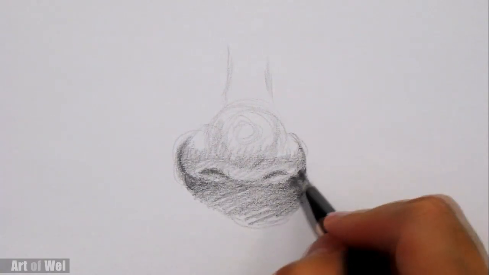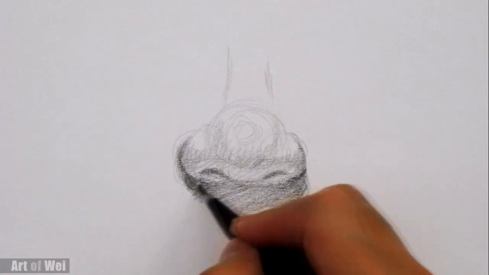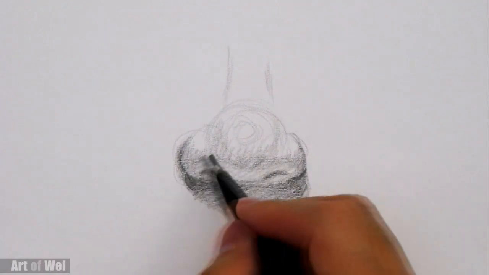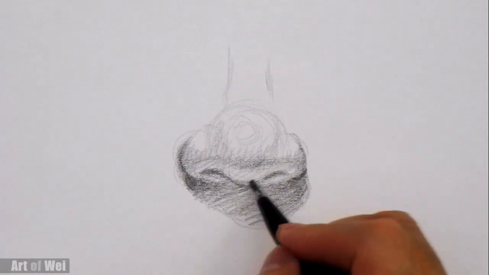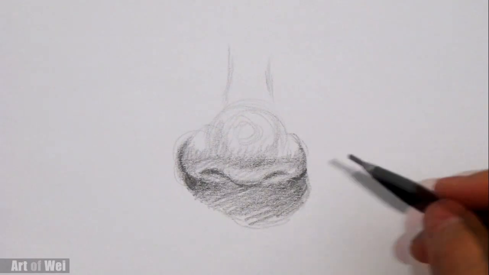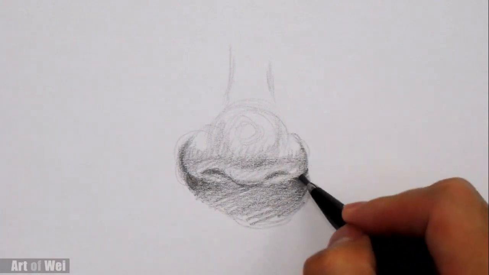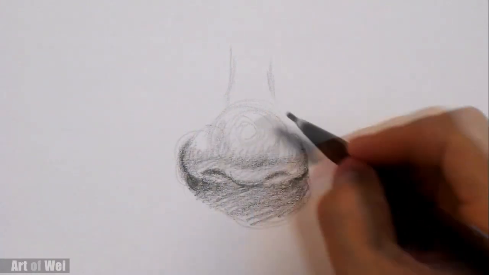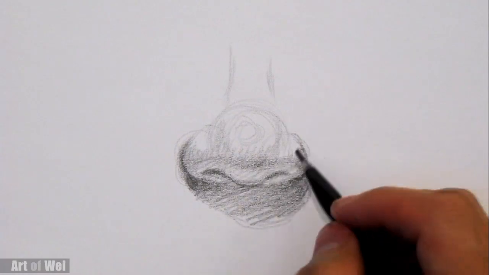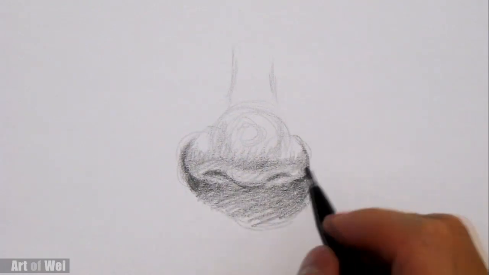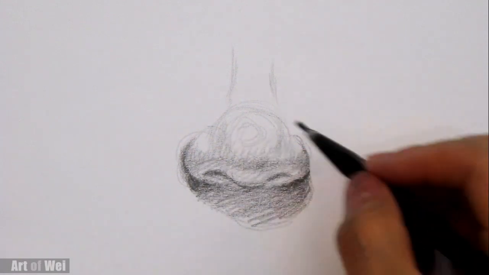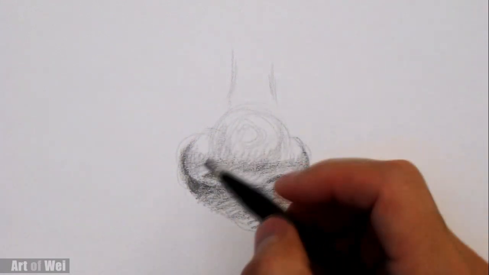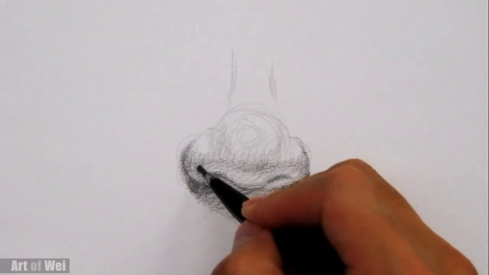Now the reason why the shadow area right here is darker than this, even though this area is in the shade, is because this bottom part here gets a little bounce lighting from the face and maybe from the environment. So that's why this area is lighter. And by having that contrast, where underneath the nose is dark and this is lighter, it gives it a three-dimensional form. So I'm going to shade this a little bit better.